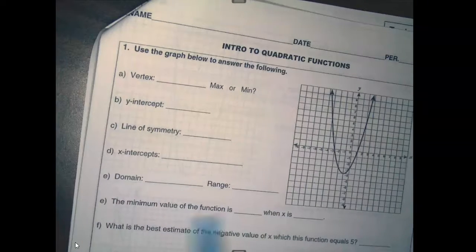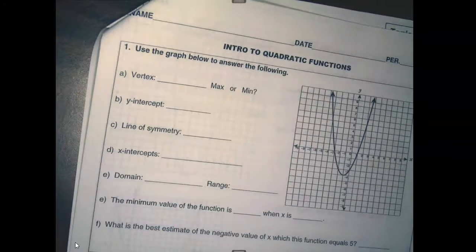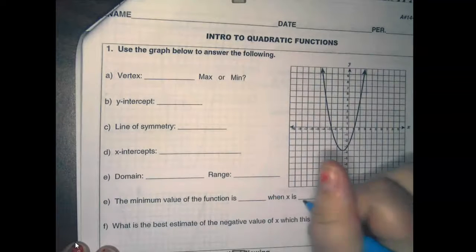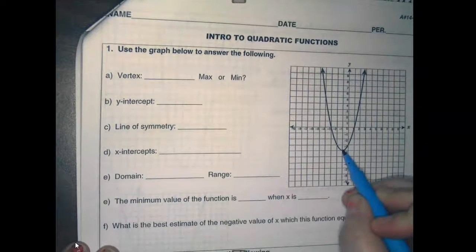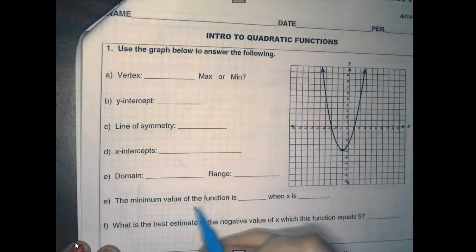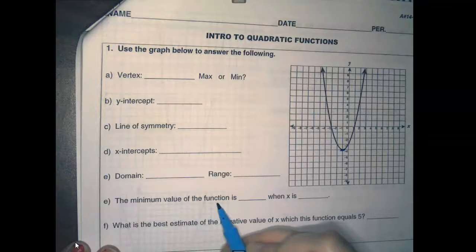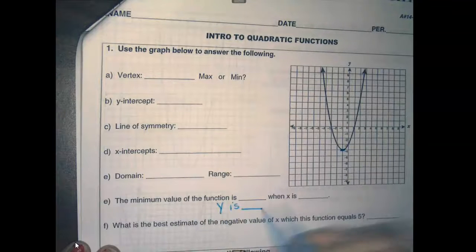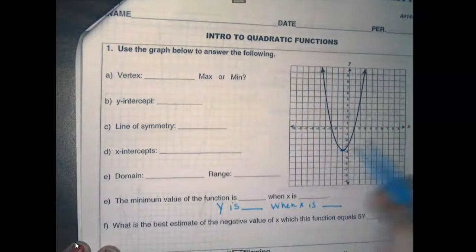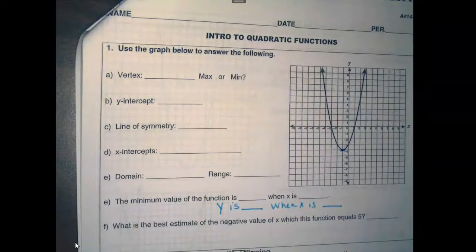All right, if you look at the homework, this question was confusing people. The minimum value of the function is blank when x is blank. So here's my minimum. So what is the minimum value of my function? My y is blank when x is blank. So it's just asking for the x and y of that minimum.